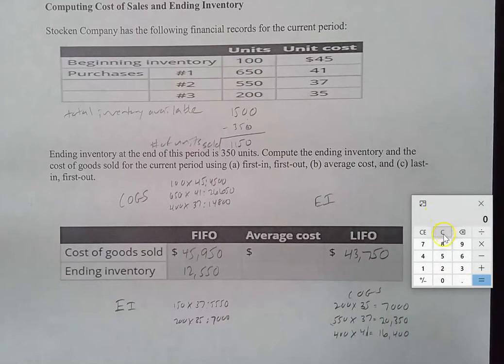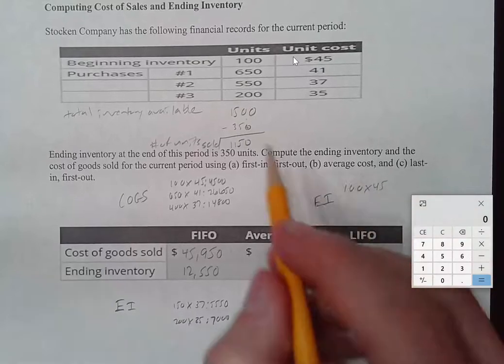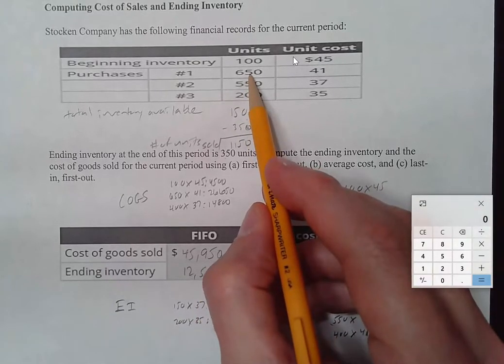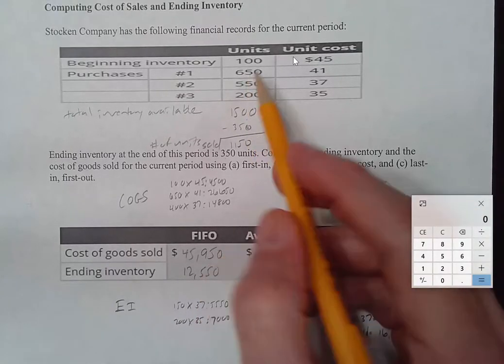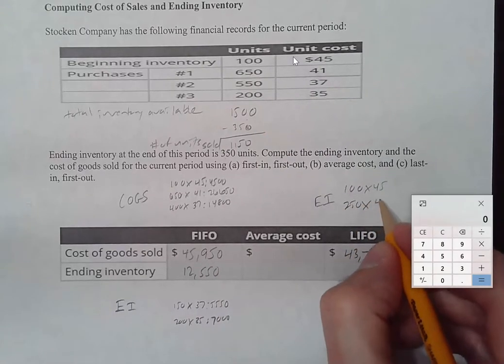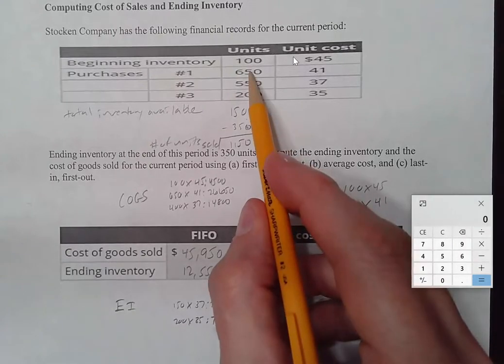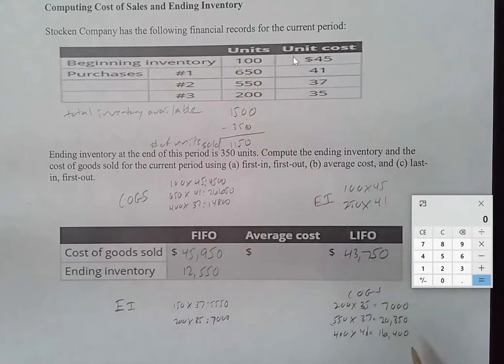So we know that we have these units here. And so we've got 100 times 45. And then we also have 250 of these units here. So bear with me one second. We sold 400 of these 650, so we still have 250 left.